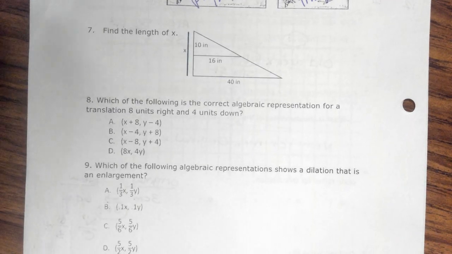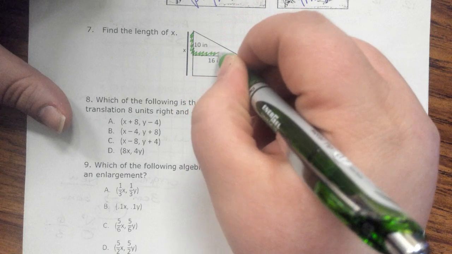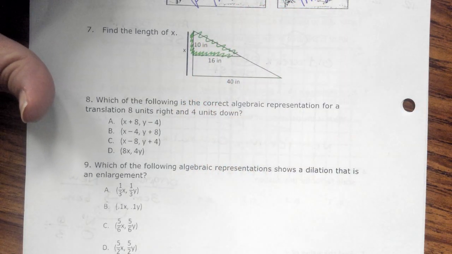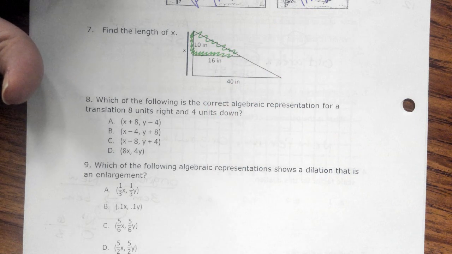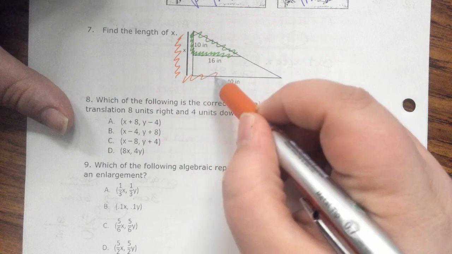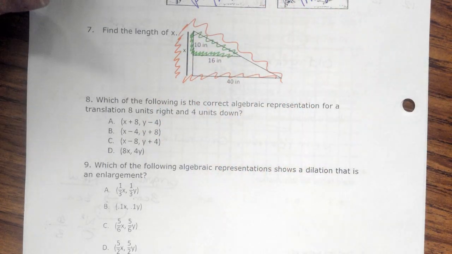Number 7 wants us to find the length of x. And this time I've got some triangles here. I've got a small triangle that I'm outlining in this bright green color. It's bright green to me. I don't know if it's bright green to you guys on the video. And then I've got a much larger triangle that I'm outlining in orange. Now they are facing the same direction.